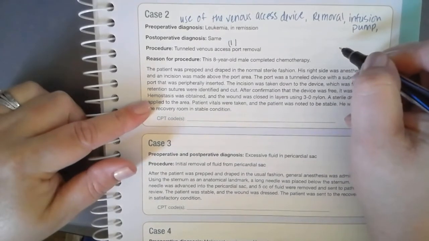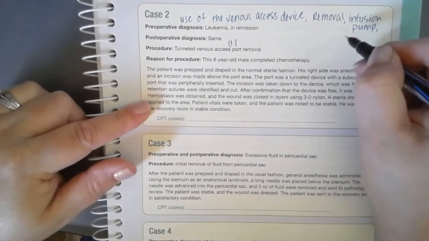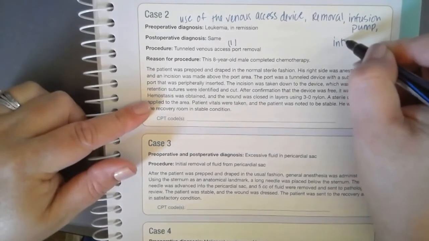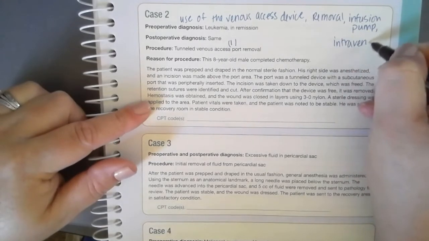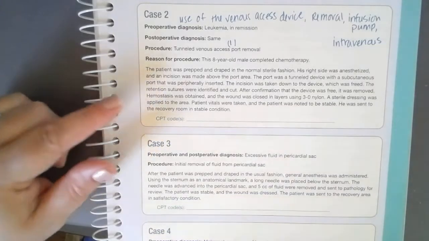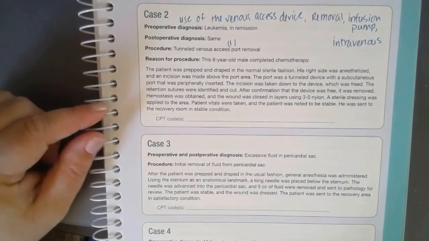And then lastly, you will look up intravenous. Okay, so that's case 2.